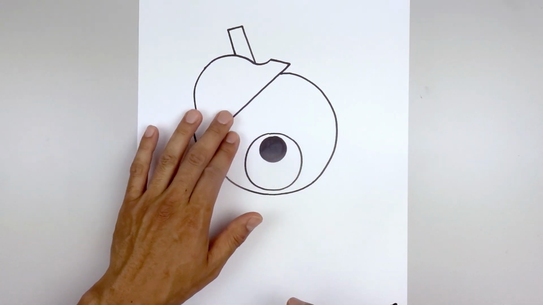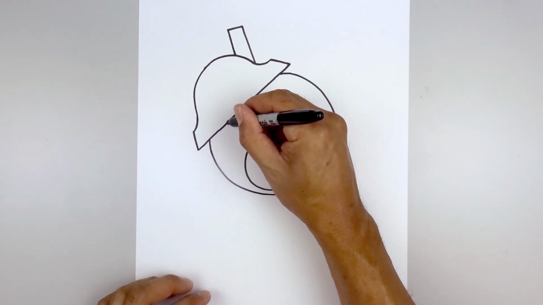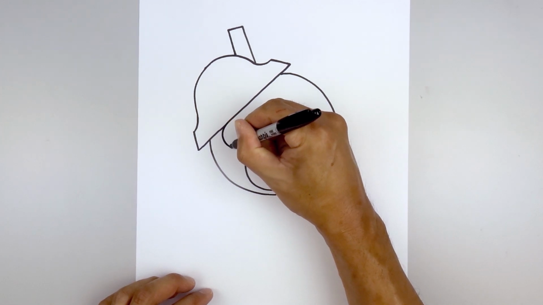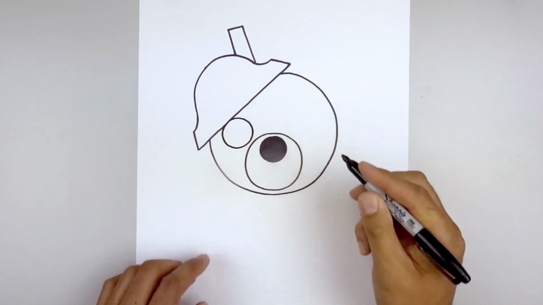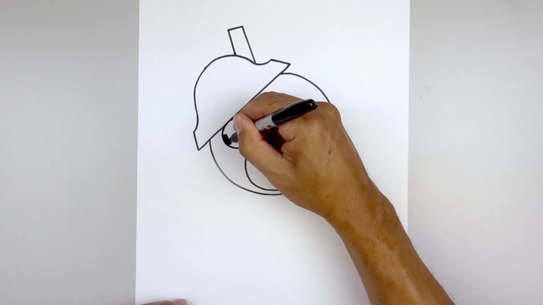Let's move over towards the left side and draw on the eye. We're going to start on the edge of the hat and draw in a circle, coming around and in, and back out towards the outside. We'll fill the eye in black.